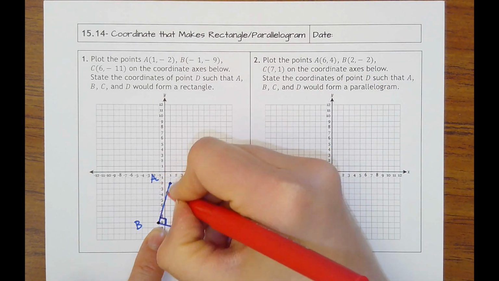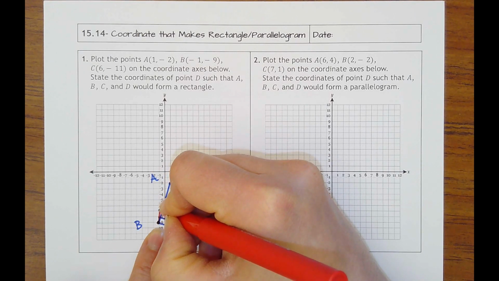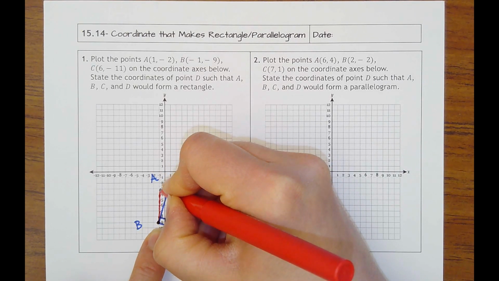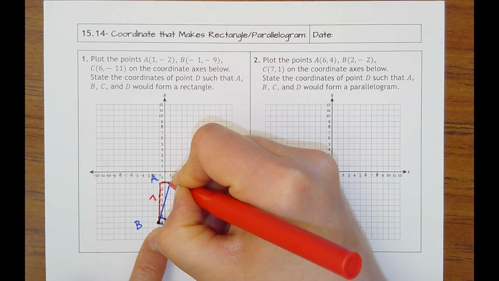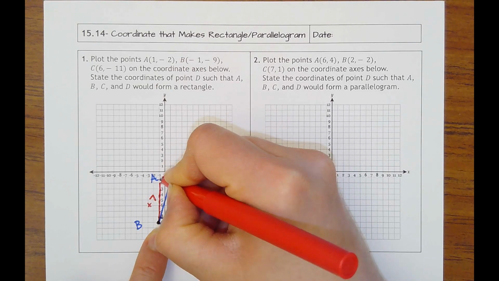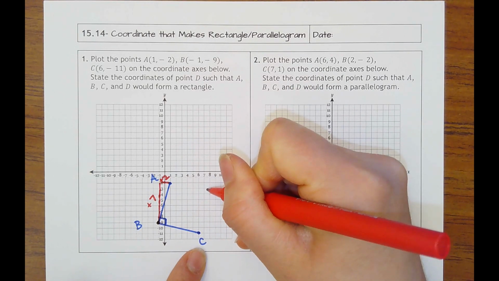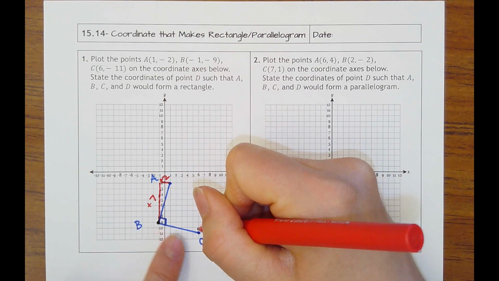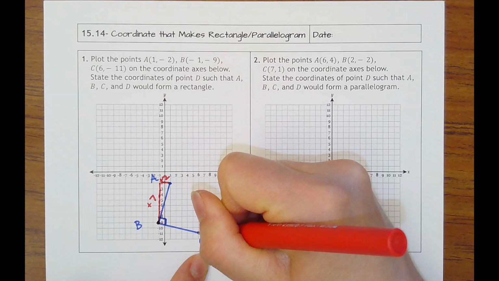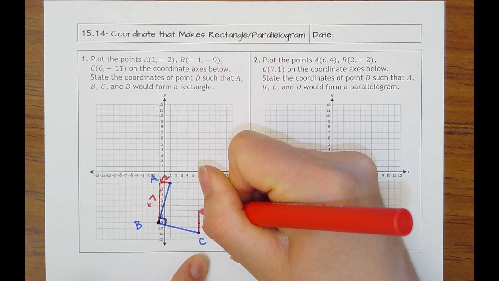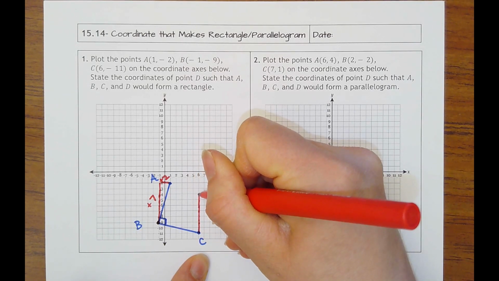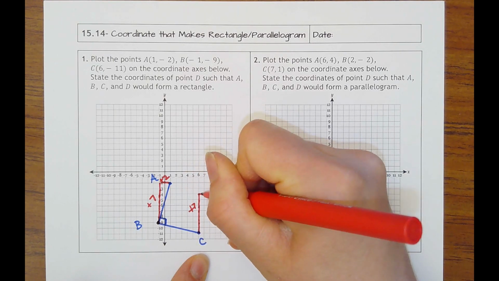So from B to A, I would be counting up 1, 2, 3, 4, 5, 6, 7, right 2. Up 7, right 2. If I do that same thing from C, that should mirror that at point D to make them be the same slope. Up 1, 2, 3, 4, 5, 6, 7, right 1, 2.